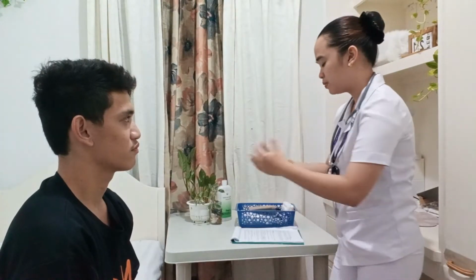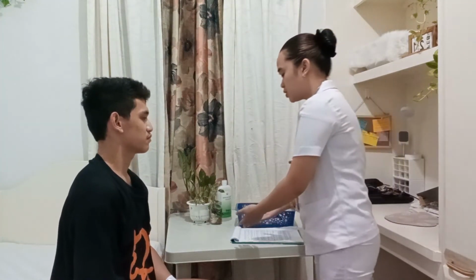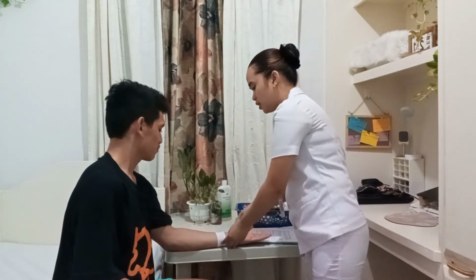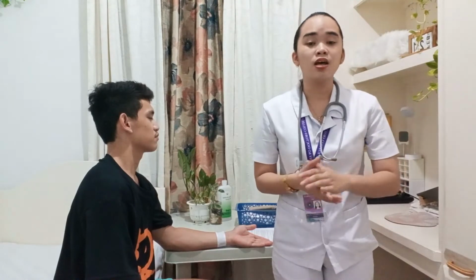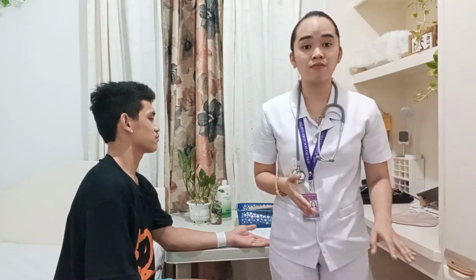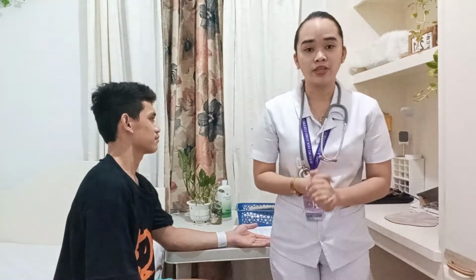Okay, can you move here please, Mr. Patrick? Since the patient is in sitting position, we must make sure that his feet are on the ground because blood pressure will increase if the legs are crossed. Okay, can you put your arms here on the table, please? Also, his arms must be at heart level, because if the arm is at a lower level, it will give us a high blood pressure reading, and if the arm is at a higher level, it will give us a low blood pressure reading.